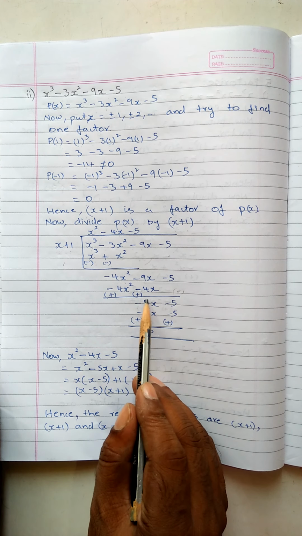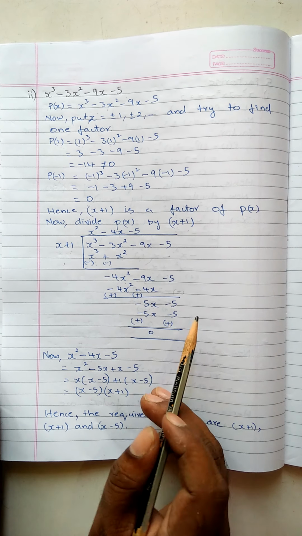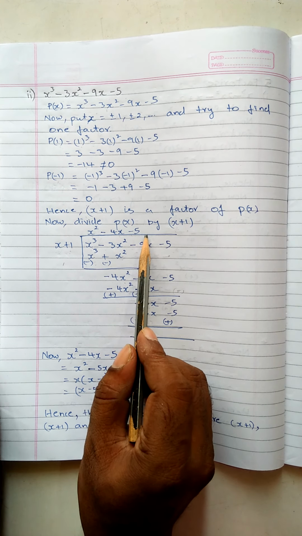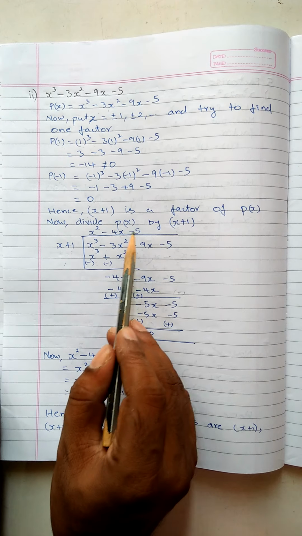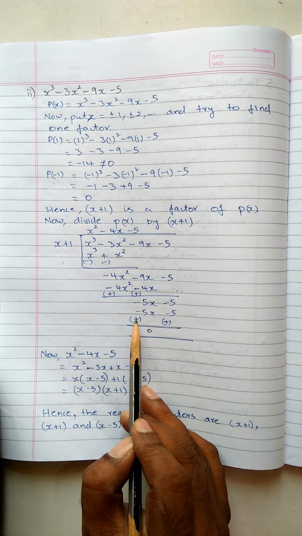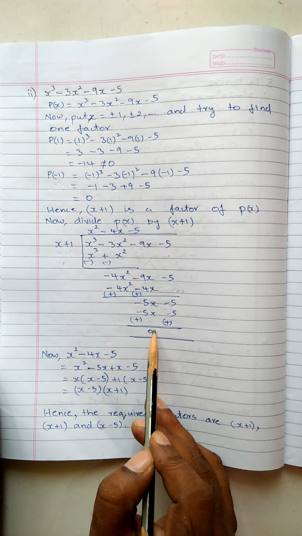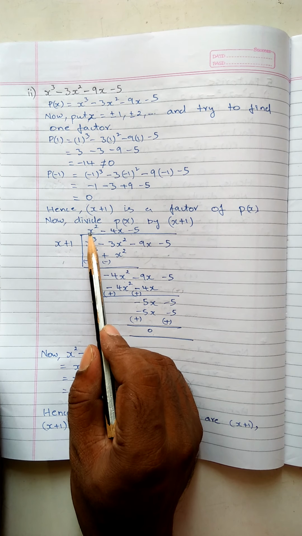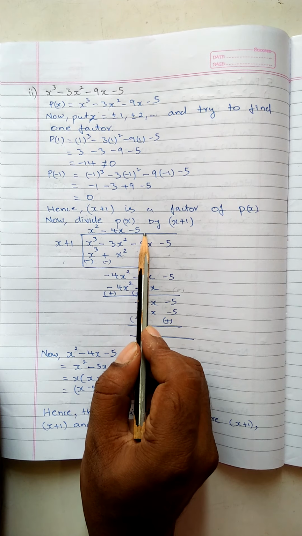Once again, this should be eliminated. With what should I multiply? I should multiply with minus 5. So minus 5 into x, minus 5x, minus 5 into 1, minus 5. Then subtract, change the sign. So plus plus, then it becomes 0. So we got 0. So this is the quotient x squared minus 4x minus 5.